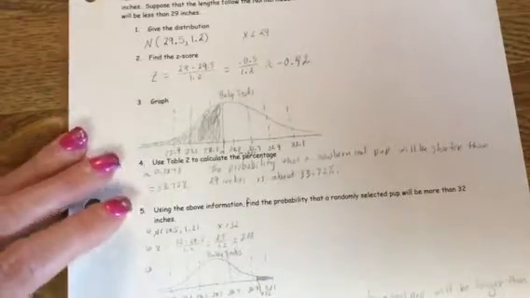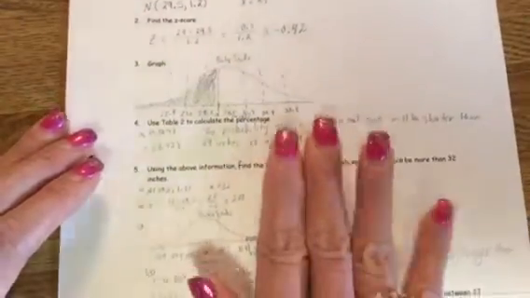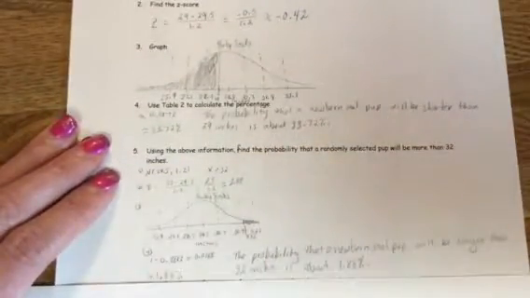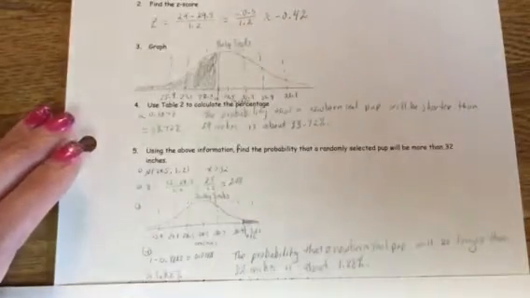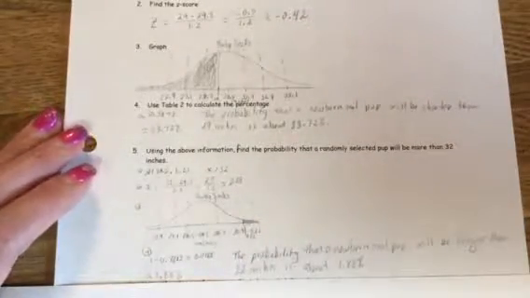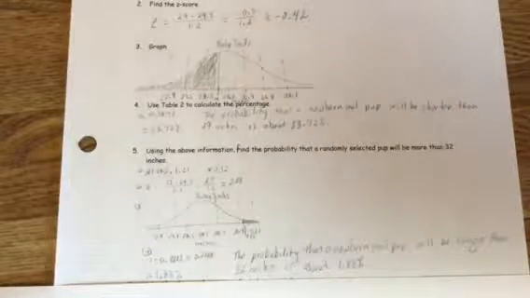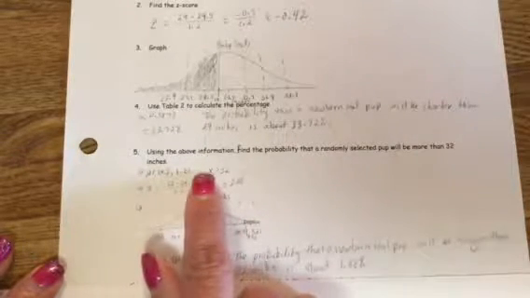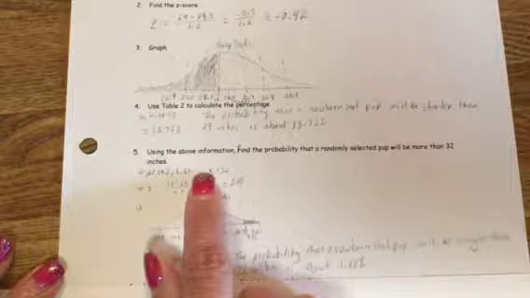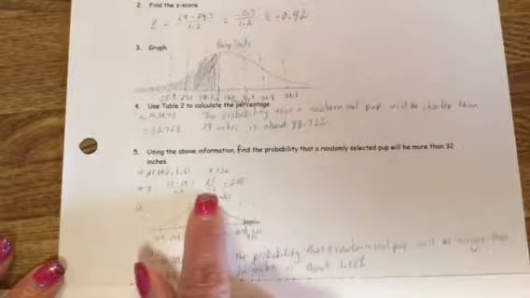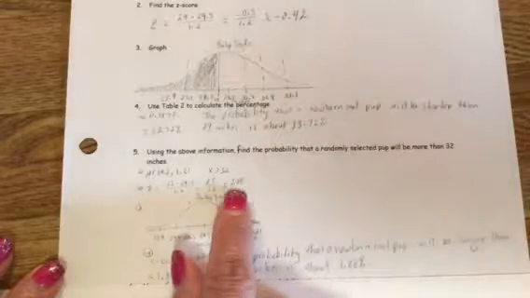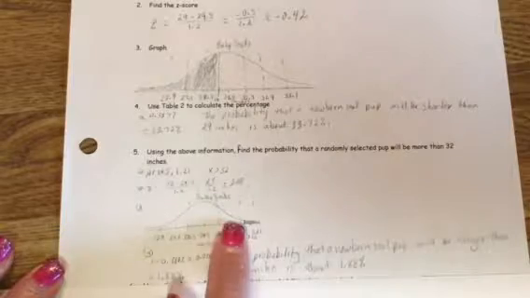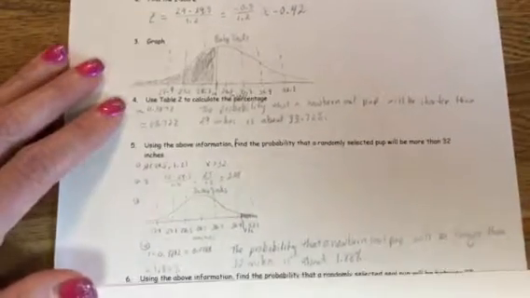If they ask us to use the same information and find the probability that a randomly selected pup will be more than 32 inches, again, we'll go through the same process where we do our N, normal distribution. We're looking where x is greater than 32. We find our z-score. It's a positive 2.08. We draw our density curve again. Again, we label it. We shade where it needs to be.